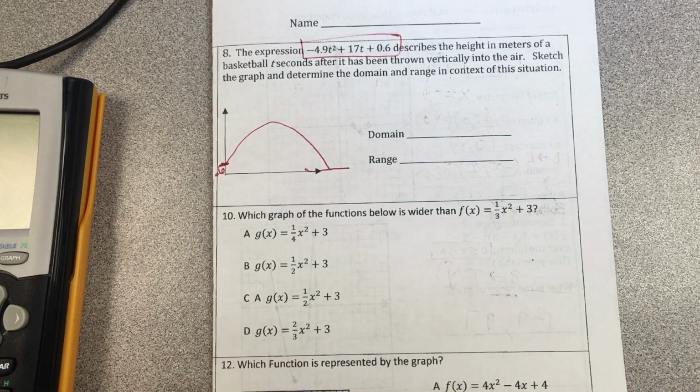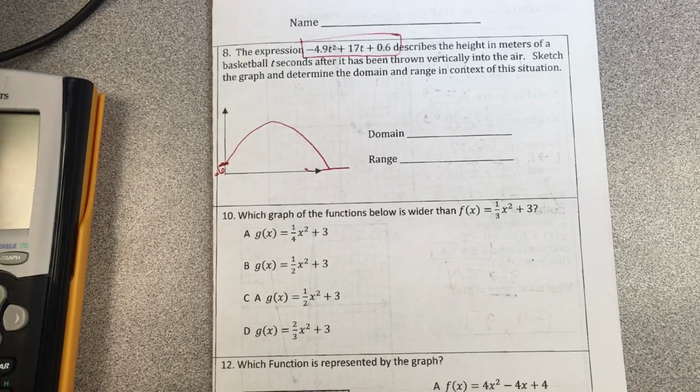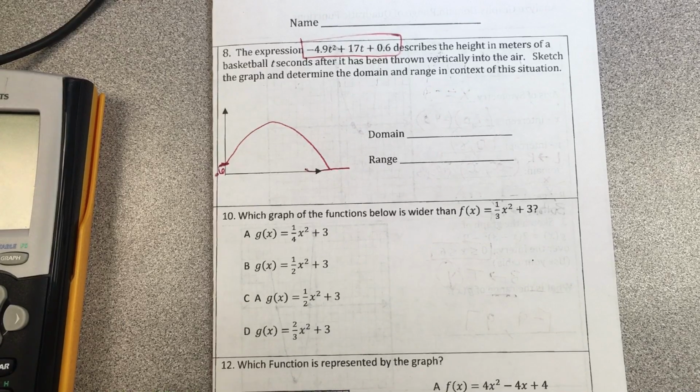All right, do we know when it's going to hit the ground? Do we know that information yet? No. How could we get that information? Graph it, all right? Go to your Desmos, and we'll type this one in. Negative 4.9 X. You got to use an X. You can't use the T. Got to use an X.